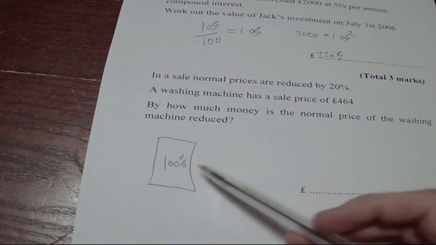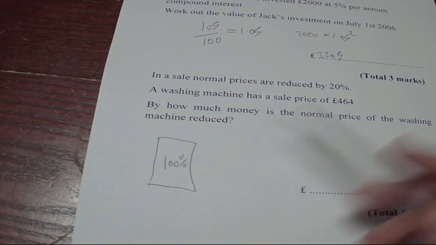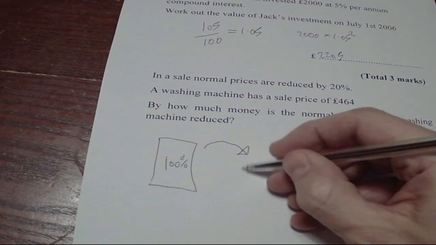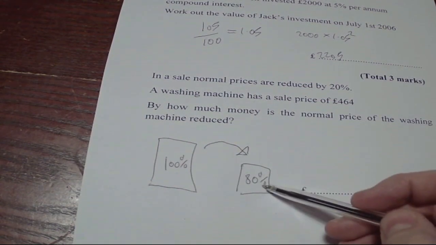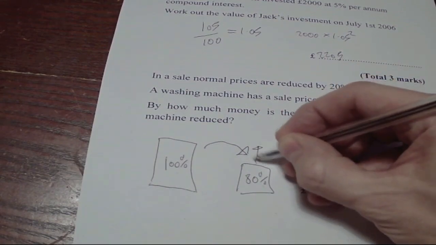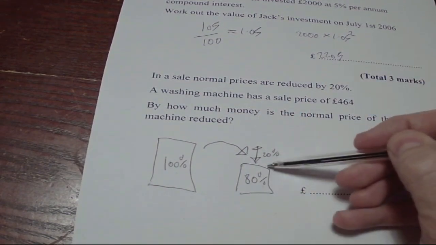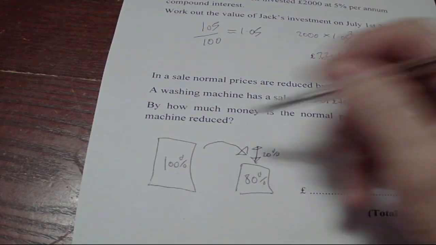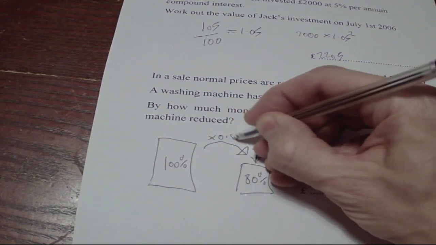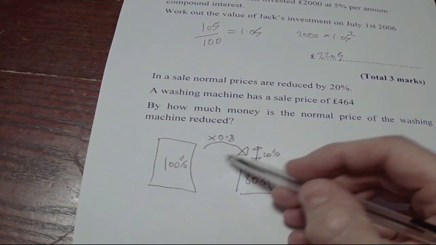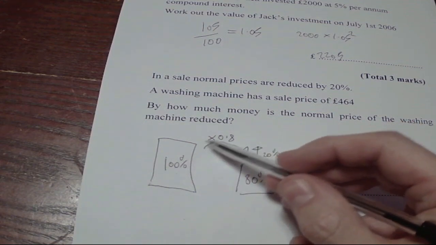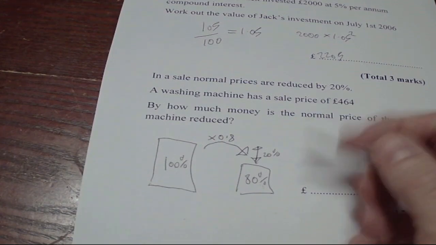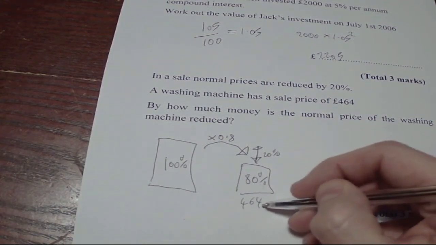The price of the washing machine before the sale represents 100%. Whatever reduction you're doing, you're going to be reducing that down to 80% of what you started with, because we've got the 20% that we've lost. That 20% has been taken off the top, leaving me with 80% left. So to get from this to this, I'm having to work out the scale factor, and the scale factor here would have been 0.8. So 100%, whatever the amount of money, you'd be multiplying by 0.8 to get this price. We're told in the question that the sale price is £464. So that's the sale price.